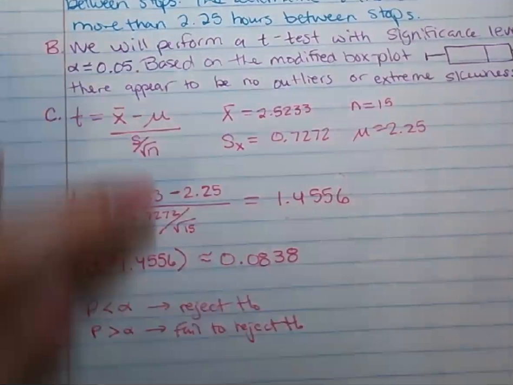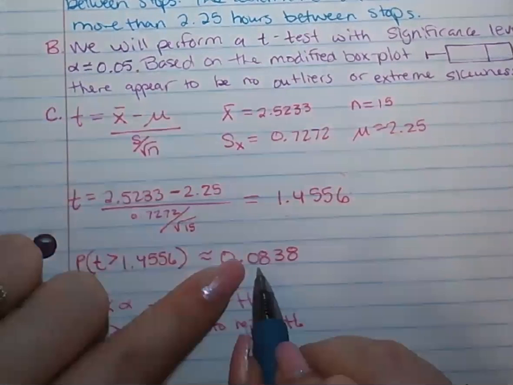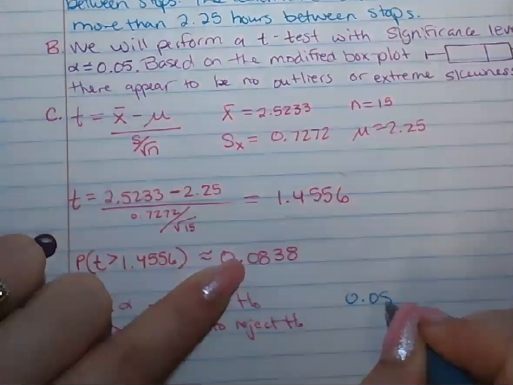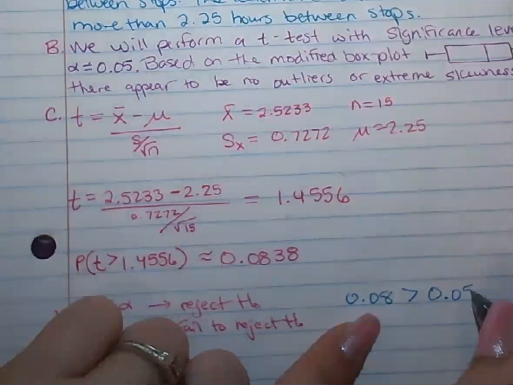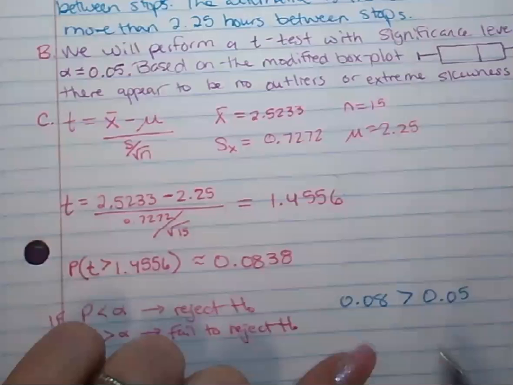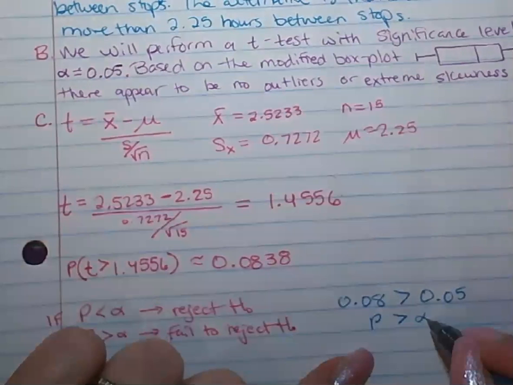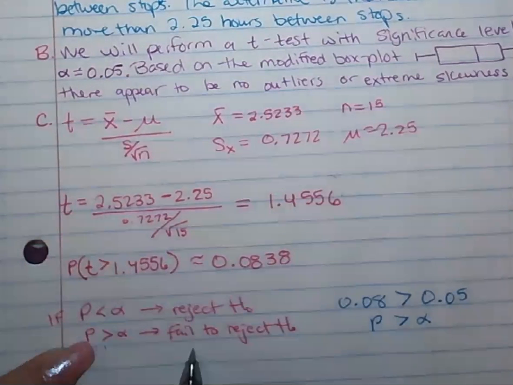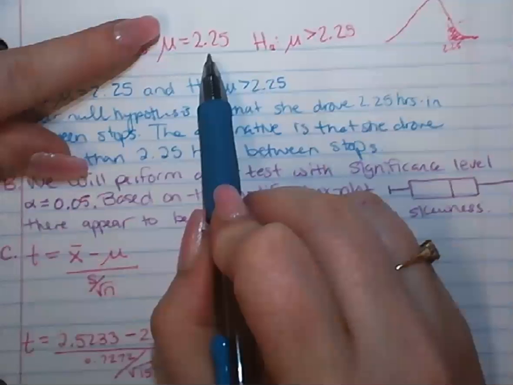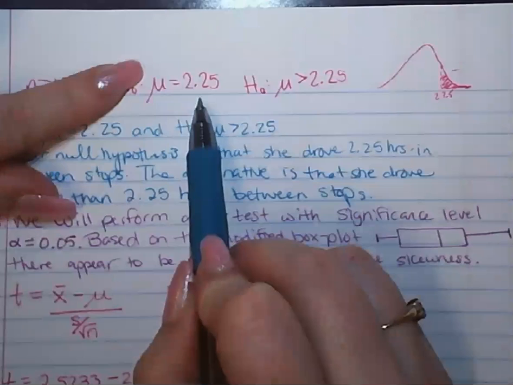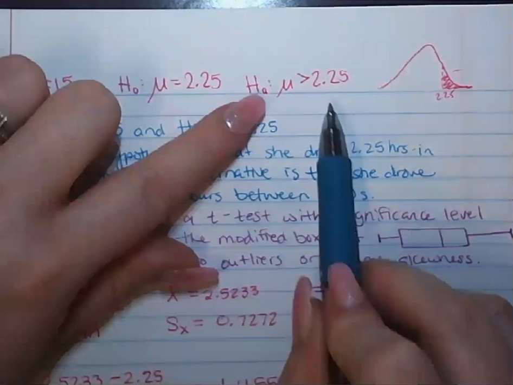Well, our p-value is 0.08, which is greater than our alpha, 0.05. So our p is greater than alpha. That means we fail to reject our H naught, which means we cannot say that this is necessarily not true, which means we cannot say that this is necessarily true.